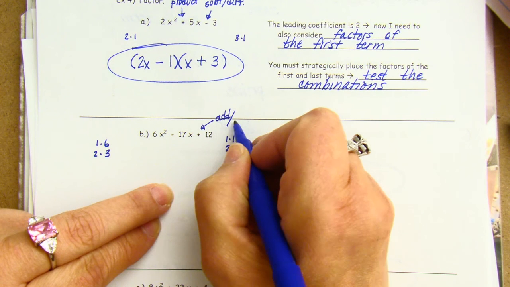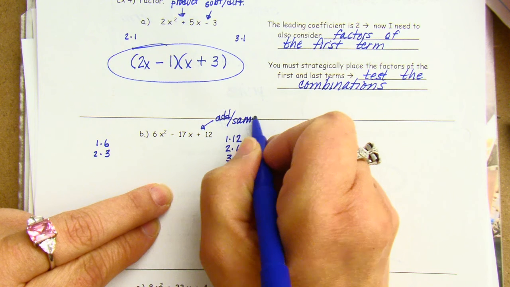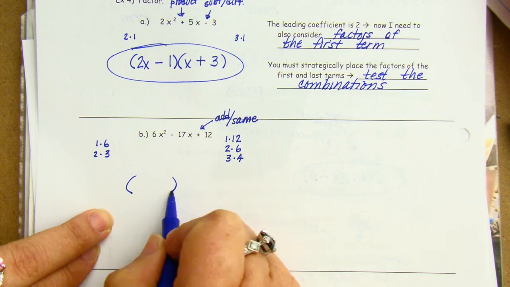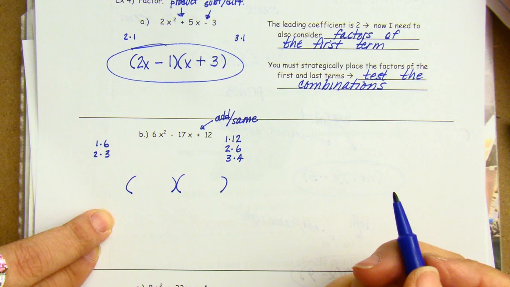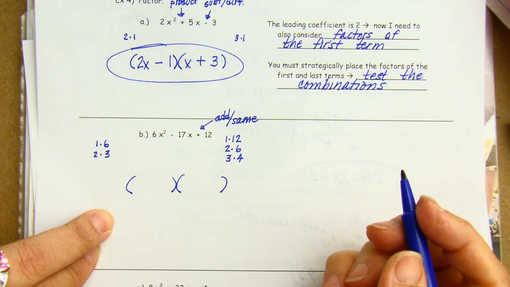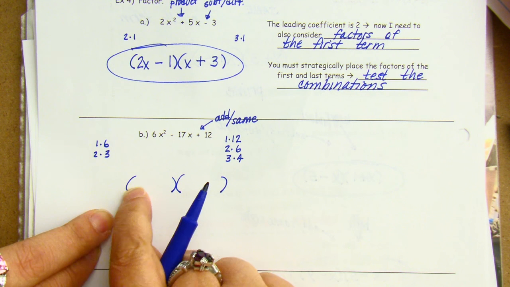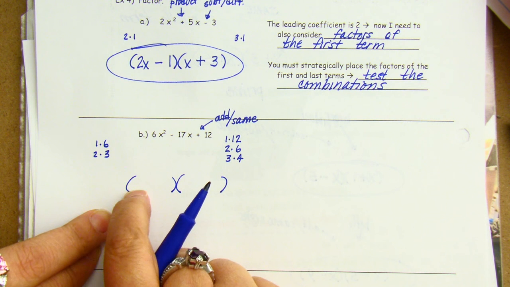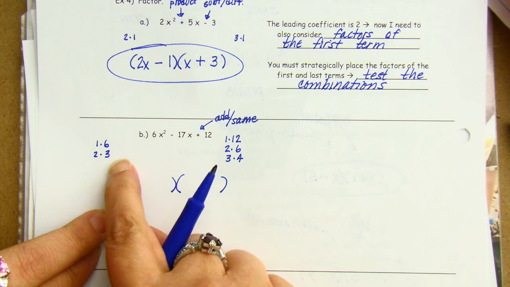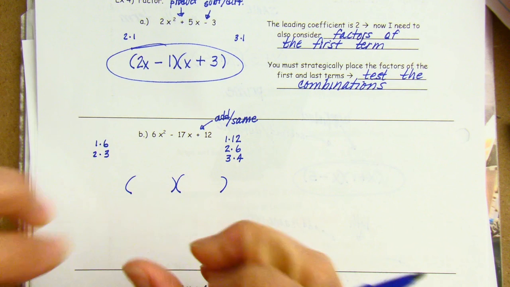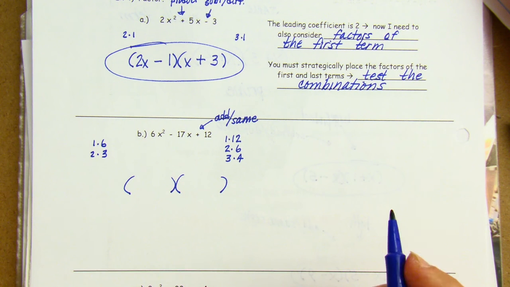And I know my signs are the same. So, since my signs are the same, you could fill the signs in. I usually do it last, but you could. But I don't know if this is going to be a 6x and a 1x, or if this is going to be 2x and a 3x. So I have to wait till I play around with my factors.